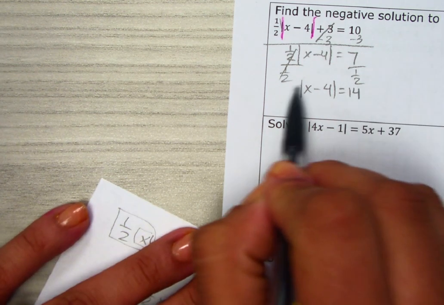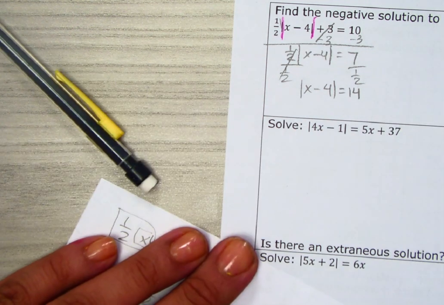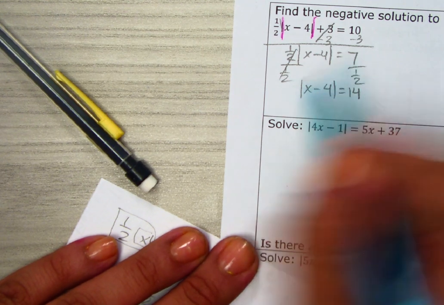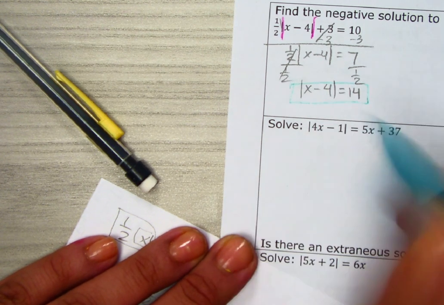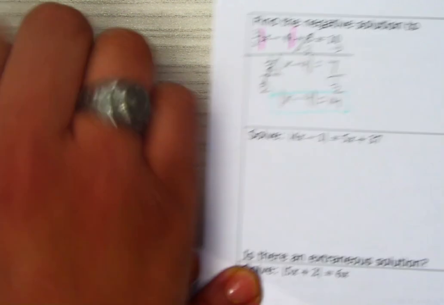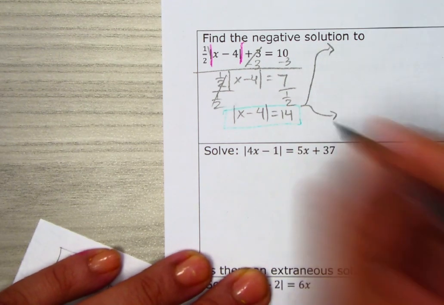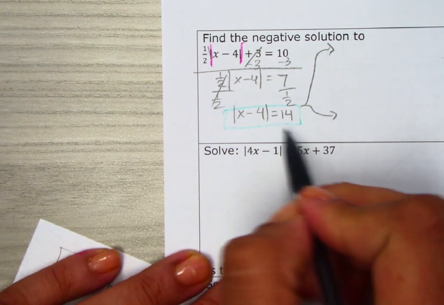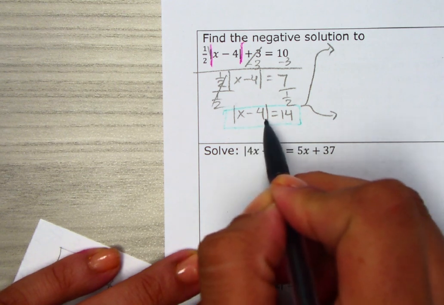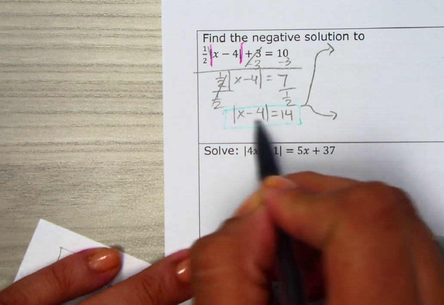All right, so once you have the isolated absolute value, you are not done, but this is where you now decide to rewrite it twice. Absolute values have 2 answers, a positive answer and a negative one. The absolute value of 14 is 14, and the absolute value of negative 14 is 14.